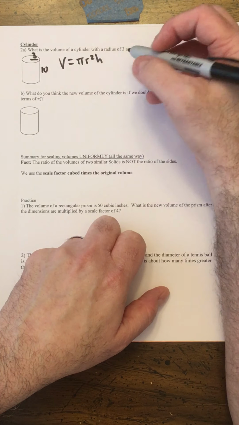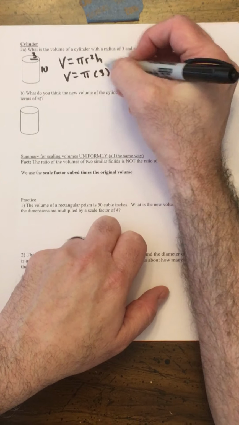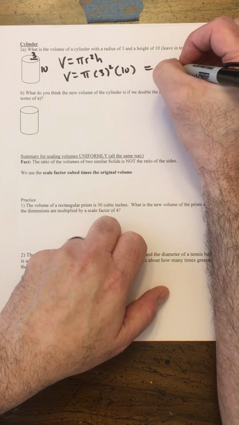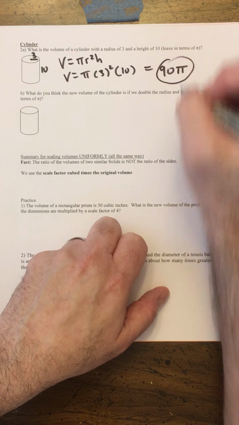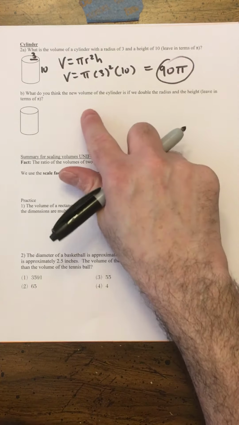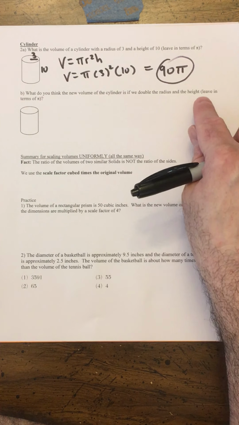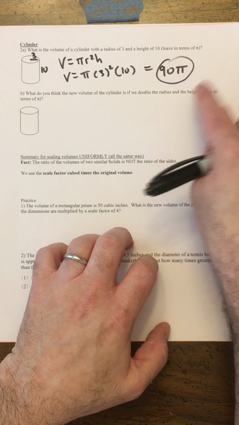Plugging that information in, pi times 3 squared times the height of 10. That's going to be 9 times 10, which gives us 90 pi. That's the volume in terms of pi. Okay, what do you think the new volume of the cylinder will be if we double the radius and the height? Basically, we're doubling all the dimensions, right?